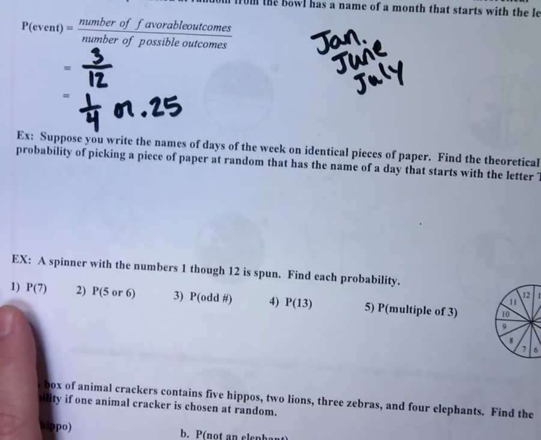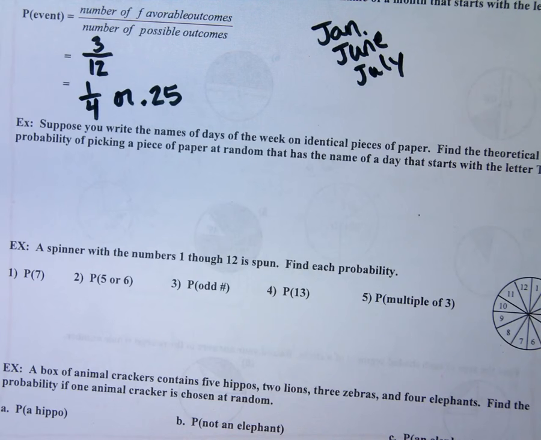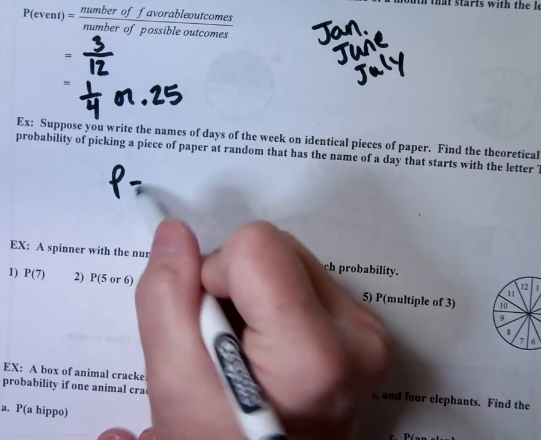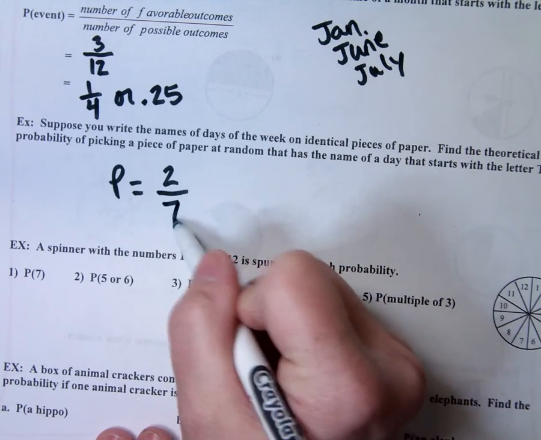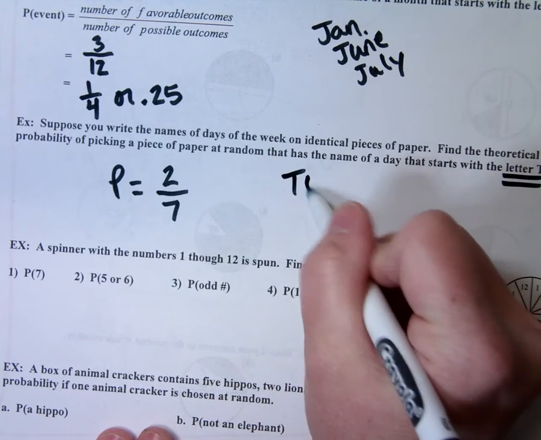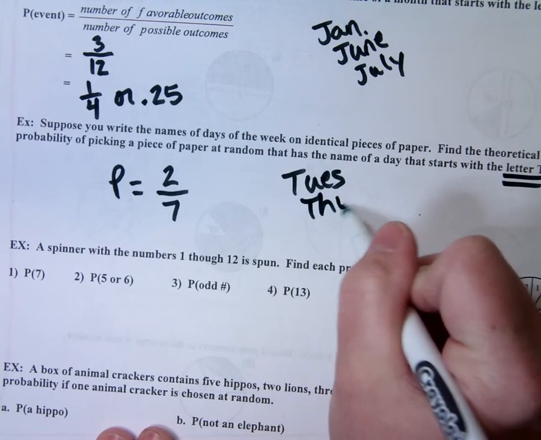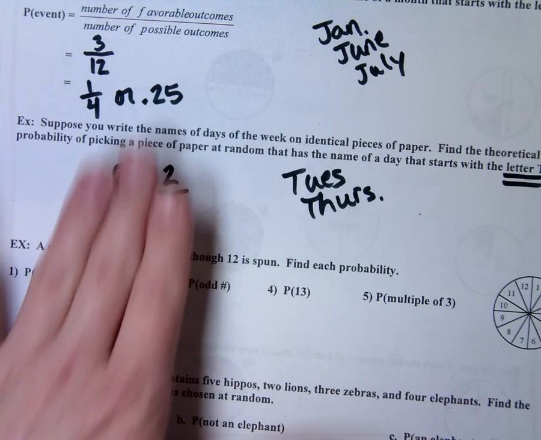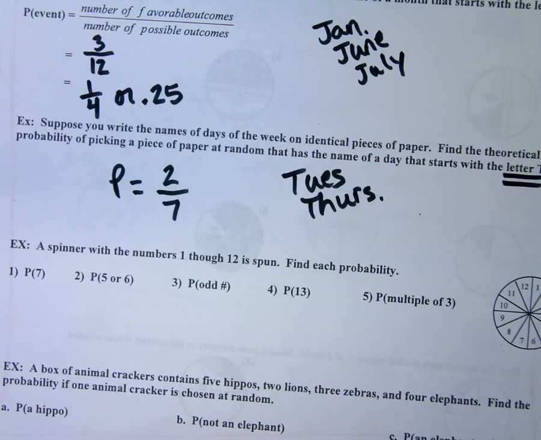Okay, next one says, suppose you write the names of the days of the week on identical pieces of paper. Find the theoretical probability of picking a piece of paper at random that has the name of a day that starts with the letter T. 2 out of 7. Yeah, your probability is 2 out of 7. There's 2 days of the week that start with the letter T. We've got Tuesday and we've got Thursday. A lot of times I'll just leave my answer like that, but sometimes I will convert it to a decimal. It just depends.